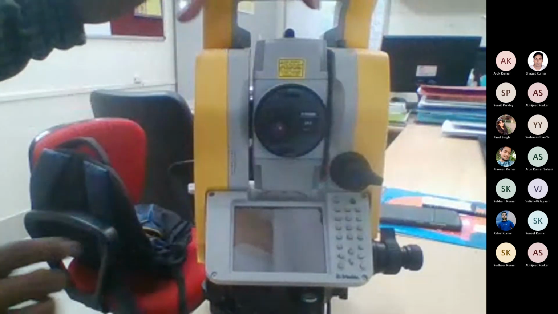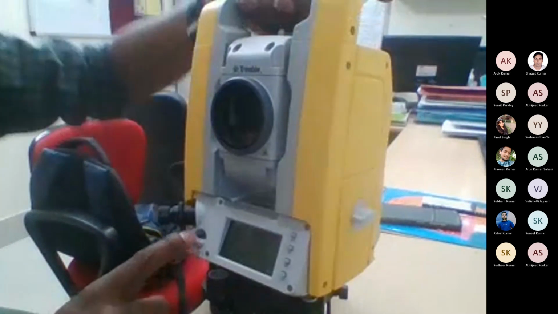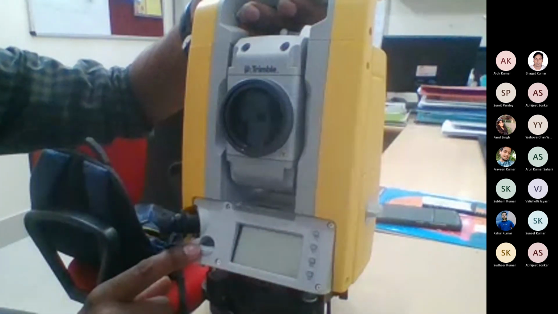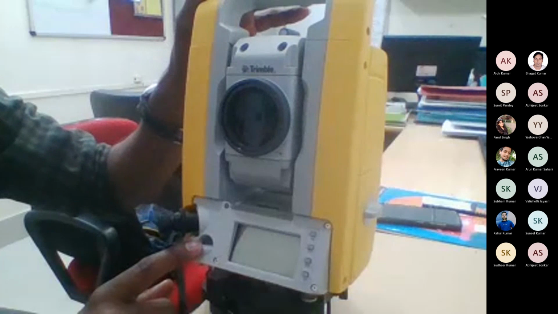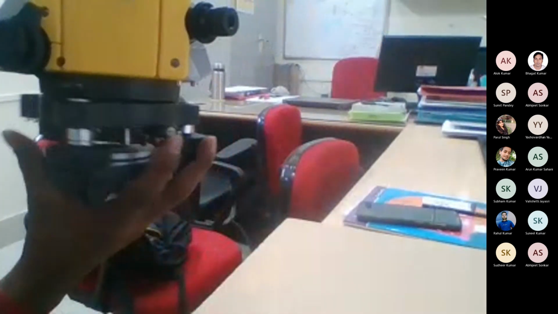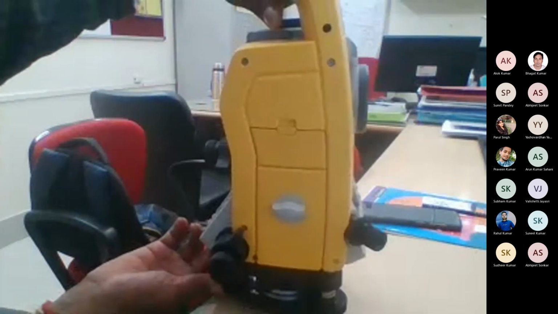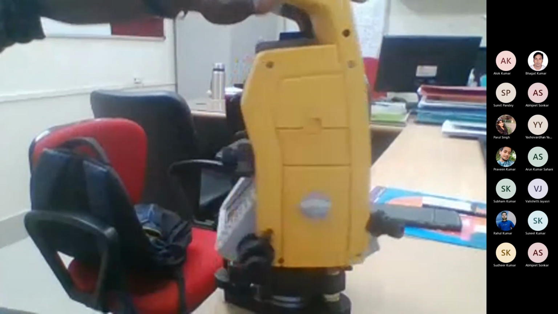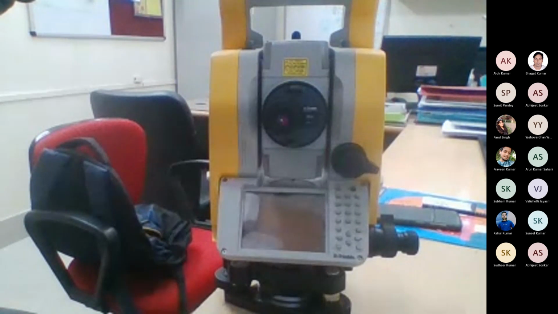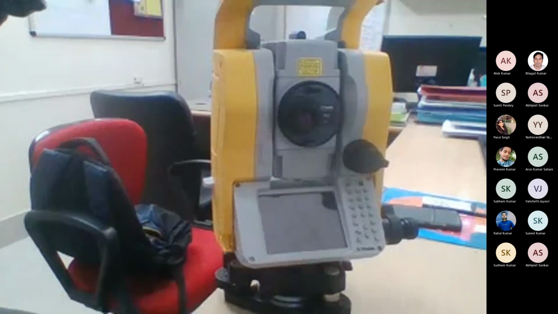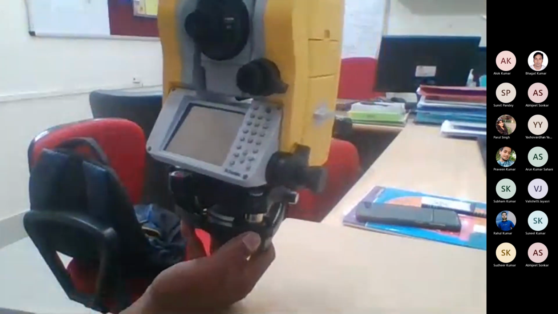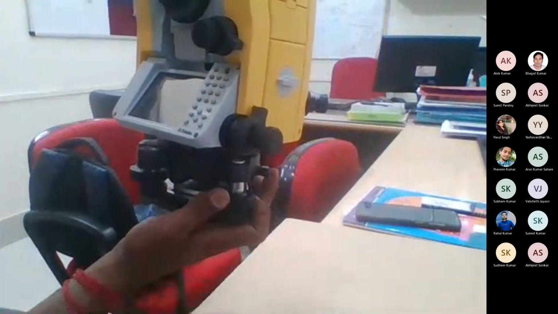This is the water bubble, which you have seen in the video. And this setup, this black one, we call it the tri batch. On the tri batch, this total station is fixed. And these are the leveling screws. We can rotate them.